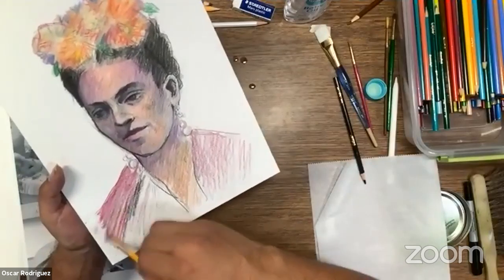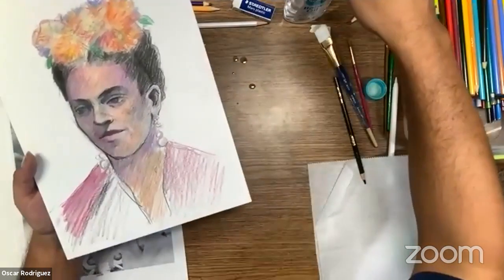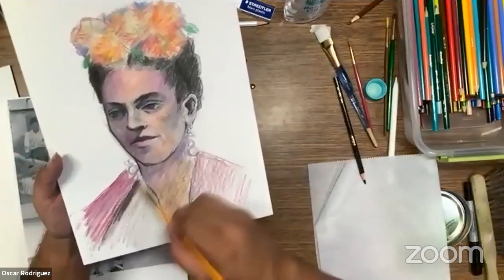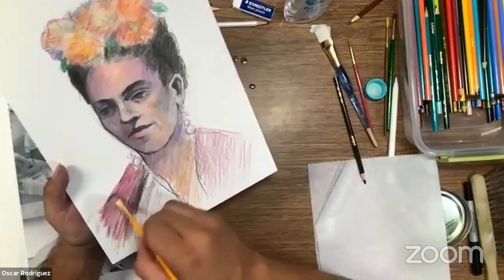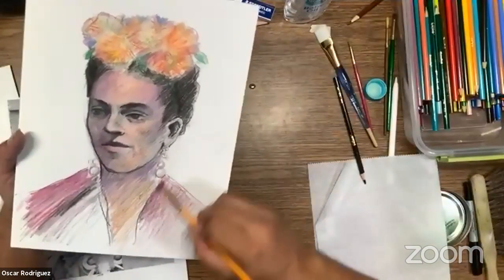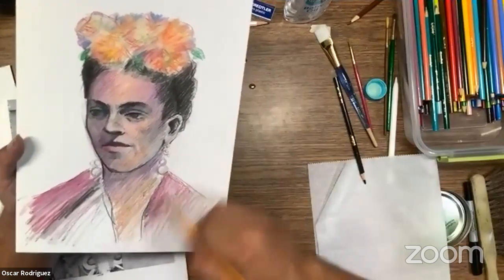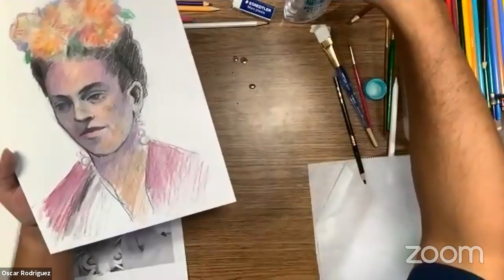like the shadows. Because the cool thing about baby oil is that it doesn't mess up the texture of the paper. So once you add baby oil, you could keep drawing and coloring over the baby oil, and then come back in with the baby oil to soften that up, and you keep doing that.